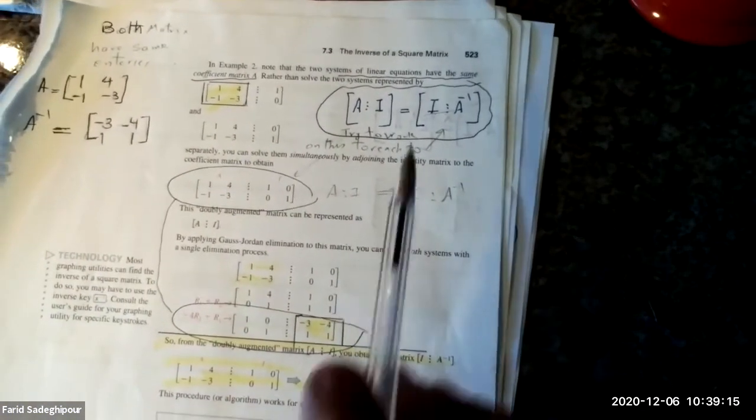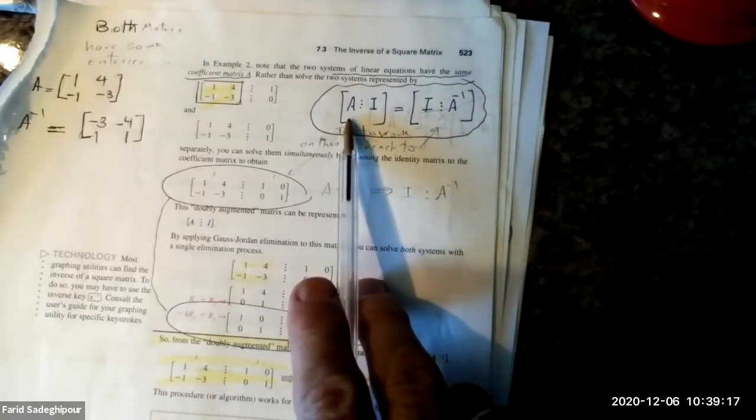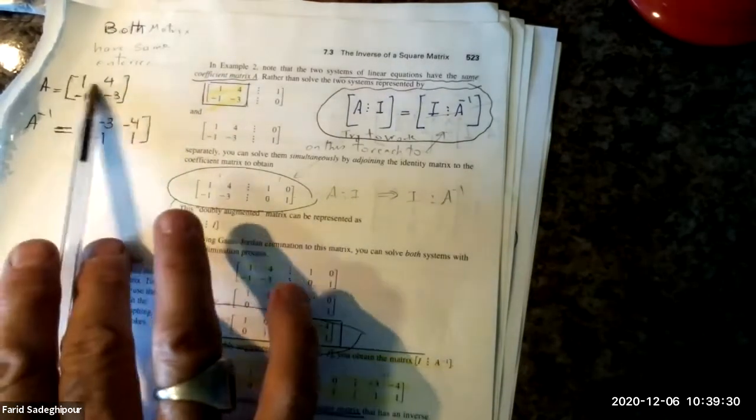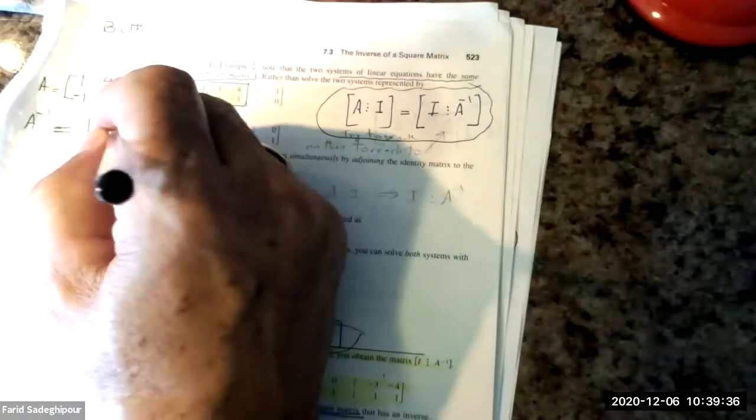The other way to find your inverse: one thing we noticed in the previous example is that the matrix A and A to the power of -1, the matrix and its inverse, have the same entries. See 1, 4, -1, -3, and this also has the same entries.